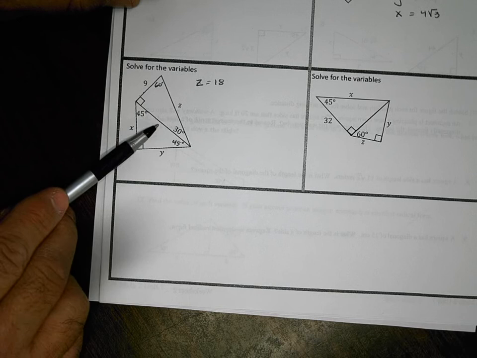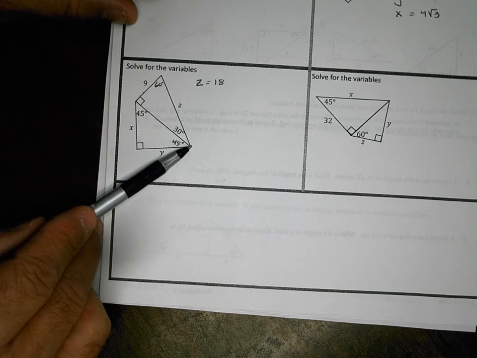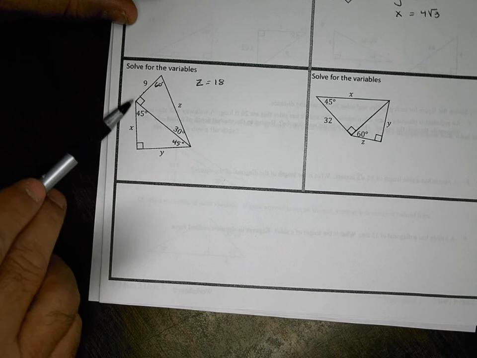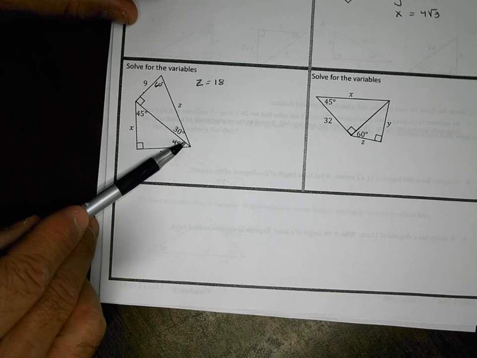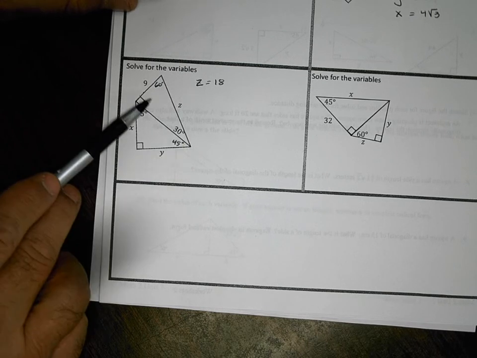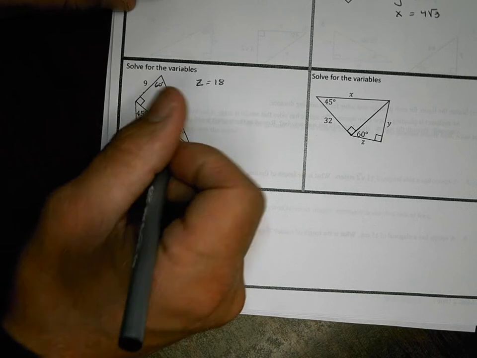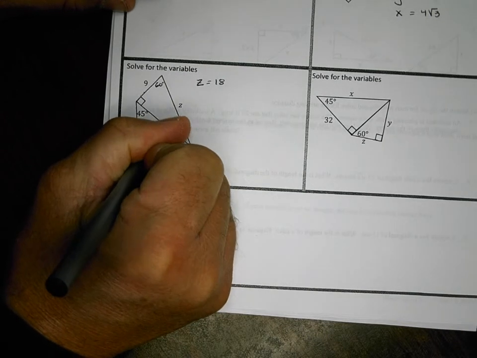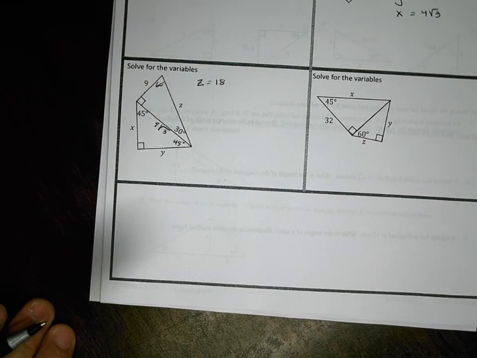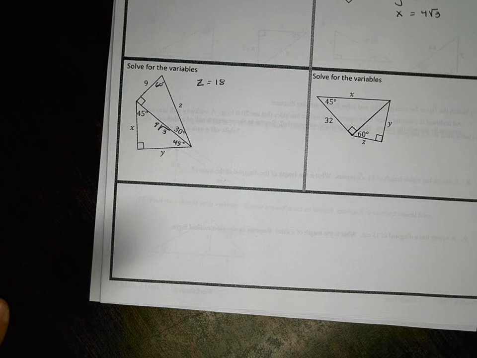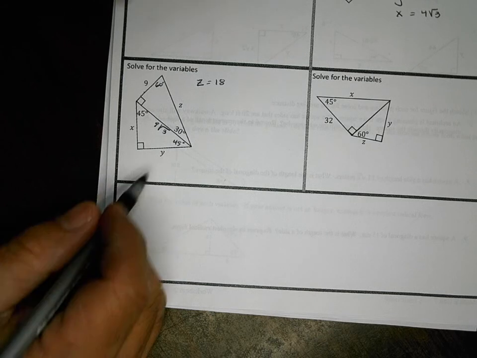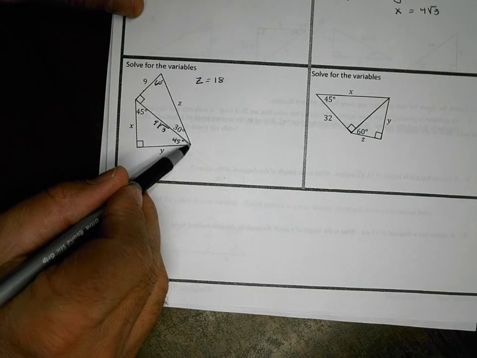Now we need to find x and y, but we can't find x and y until we know the hypotenuse, right? Well, the hypotenuse of the 45, 45, 90 is actually the long leg of the 30, 60, 90, isn't it? And if the short leg is 9, the long leg is 9 root 3. Okay, this one's going to be a tricky one, right? Does everybody understand how I got 9 root 3 for the hypotenuse?